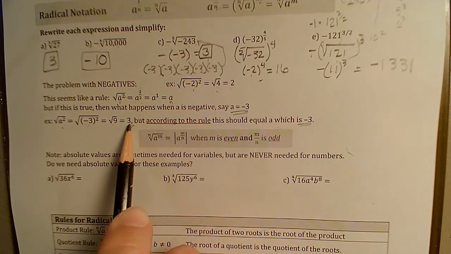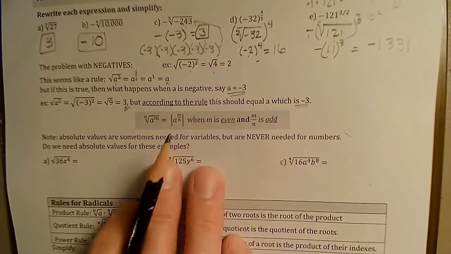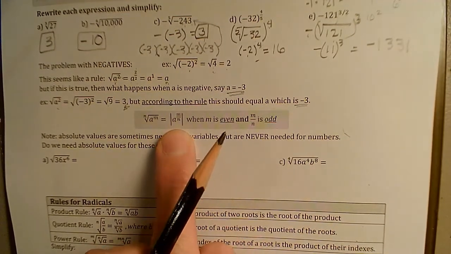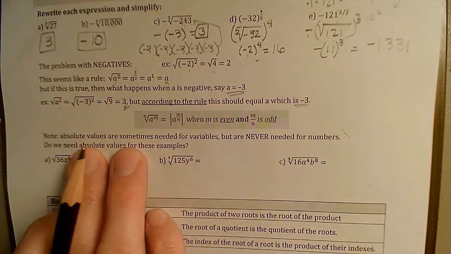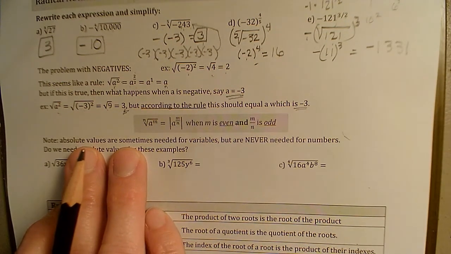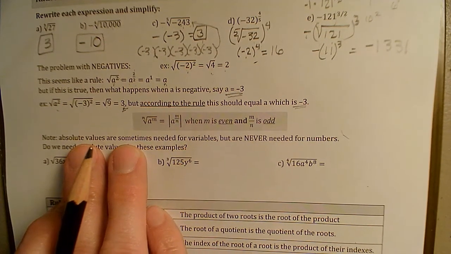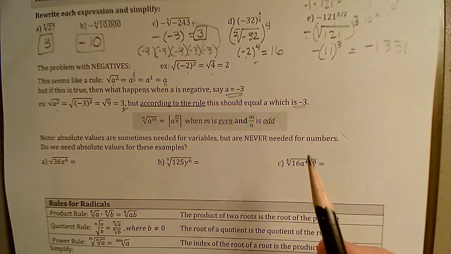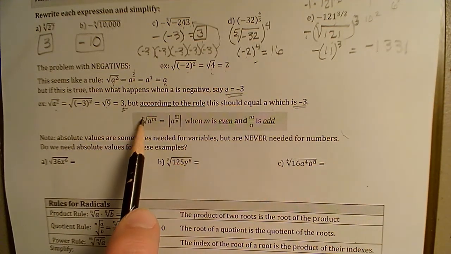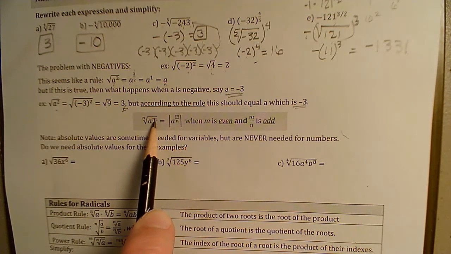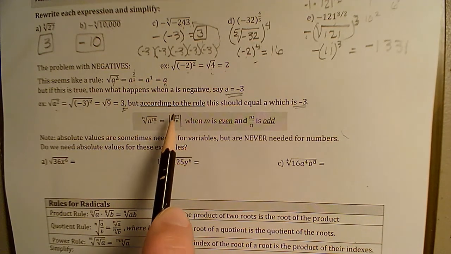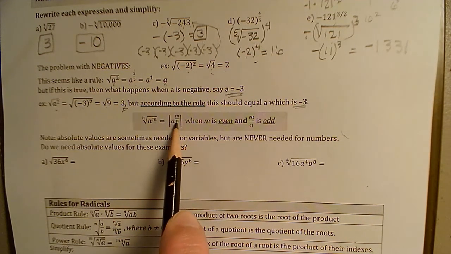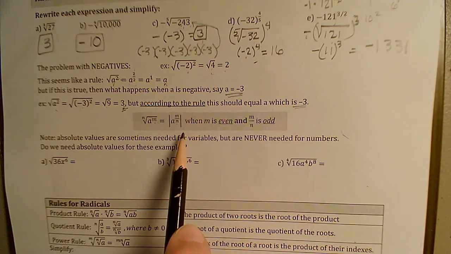All right, so what we have to do in some cases is put absolute values around. This is something totally new. They did not teach you this in Algebra 1. It doesn't happen very often, but there are some cases, and we'll go through some examples. So if you're taking the nth root of a to the m, this is equal to a to the m over n, but we need absolute values in certain cases.